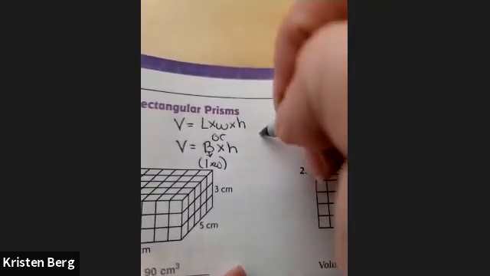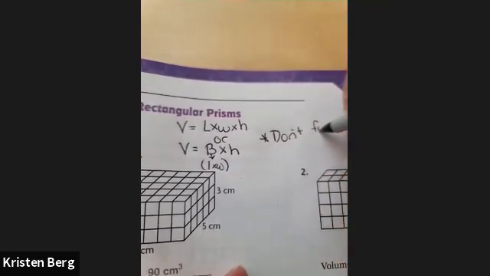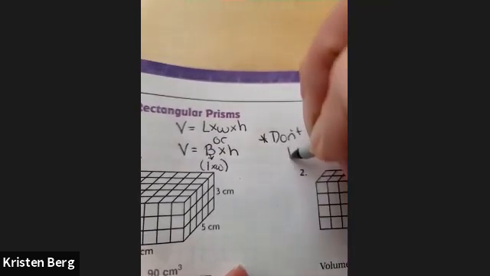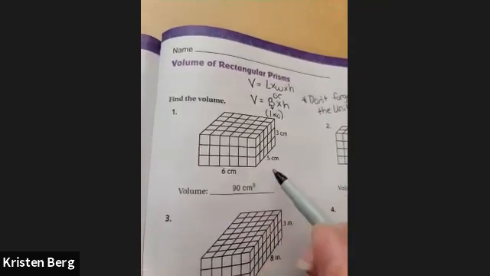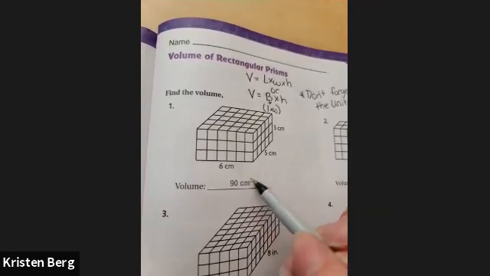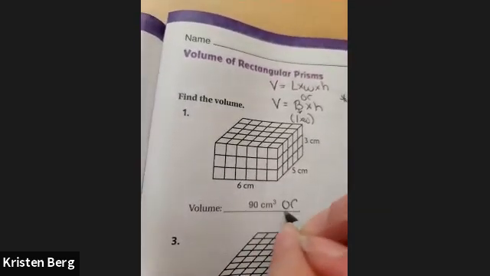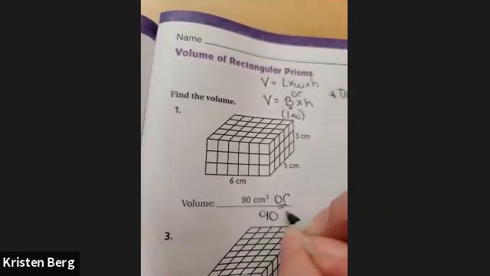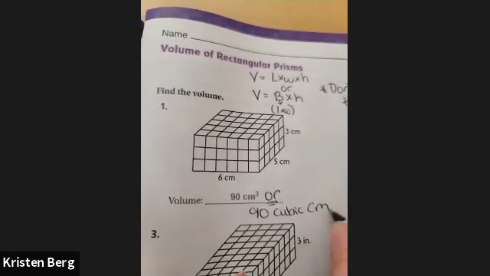All right, then also don't forget the units. I have to mark off if you forget the units. So it's very important you don't forget. So if it is cubic, if it's centimeters, you can say centimeters to the third power, which means cubic centimeters, or you can simply write out 90 cubic, and then whatever it is, in this case, centimeters.